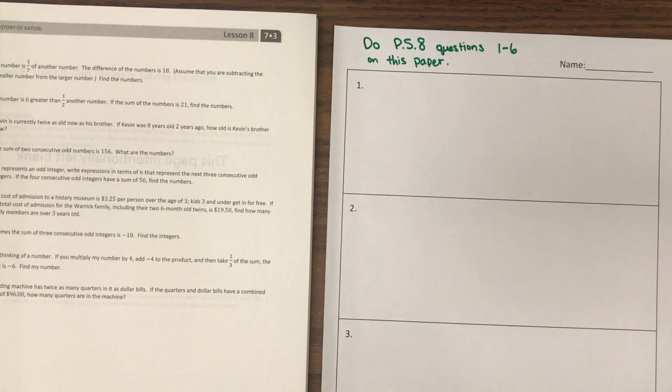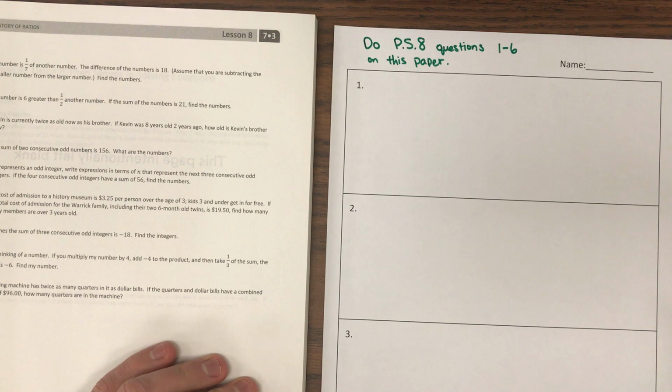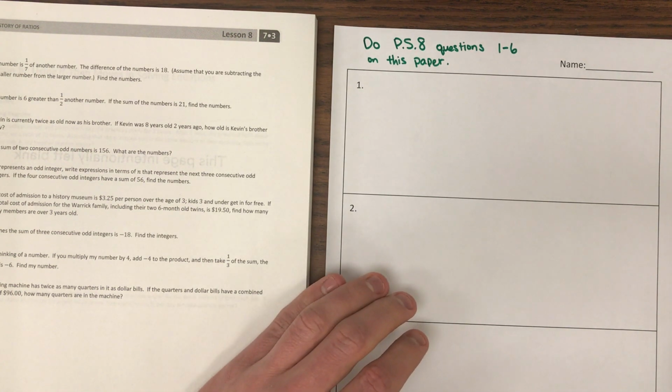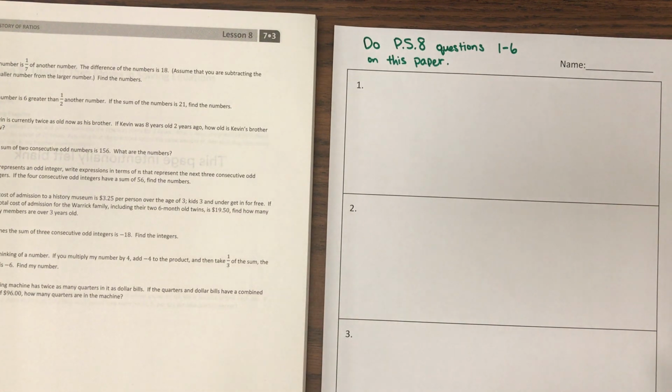So let's look at, how about we just do the first one? It says the perimeter of a rectangle is 30 inches. If its length is 3 times its width, find the dimensions.